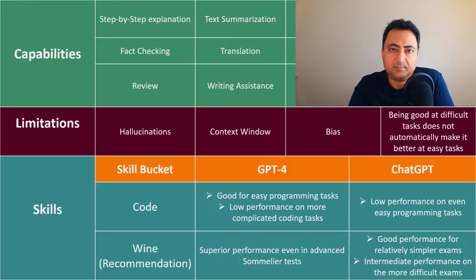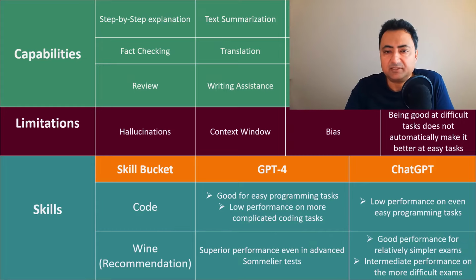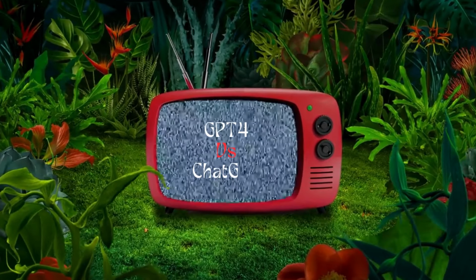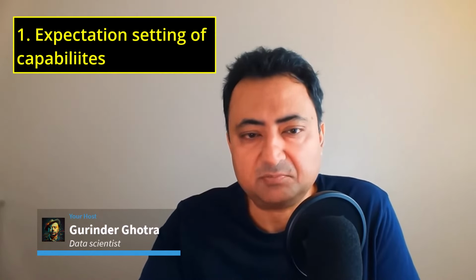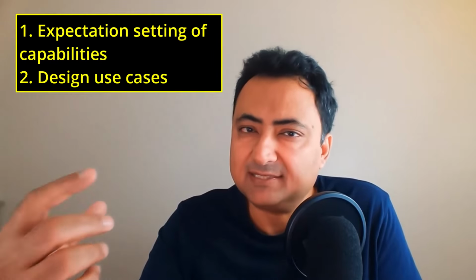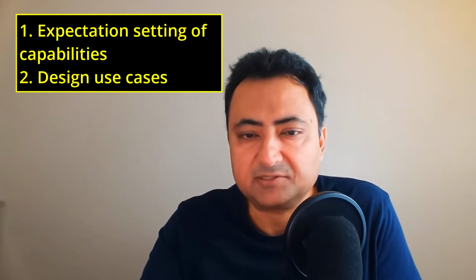You and I will build this three-dimensional framework consisting of capabilities, limitations, and skills to understand and better differentiate between ChatGPT and GPT-4. This will help us in expectation settings when it comes to the capabilities of these models and help us in designing more informed use cases.